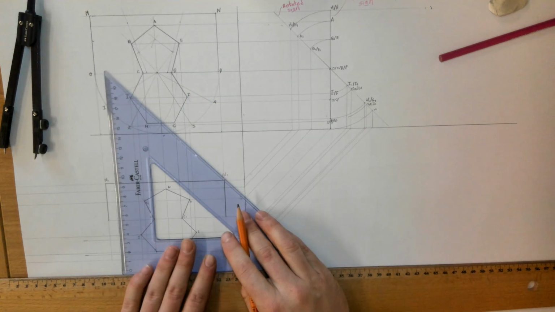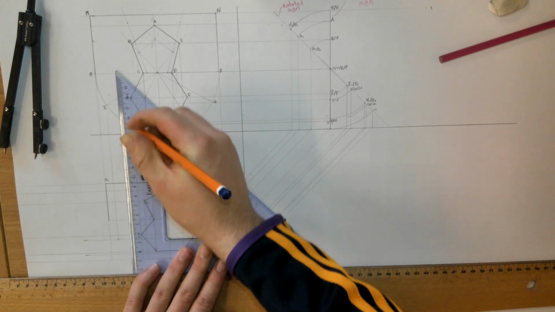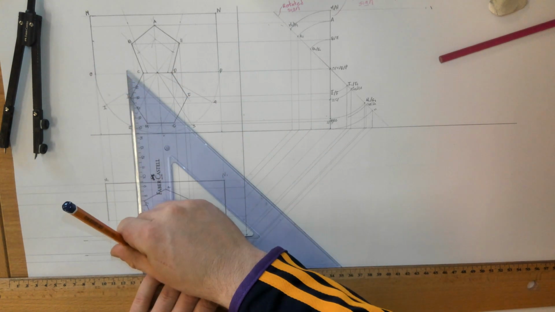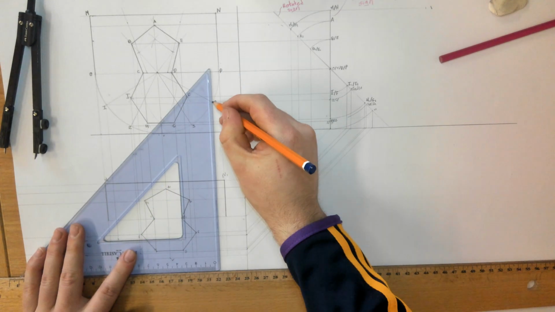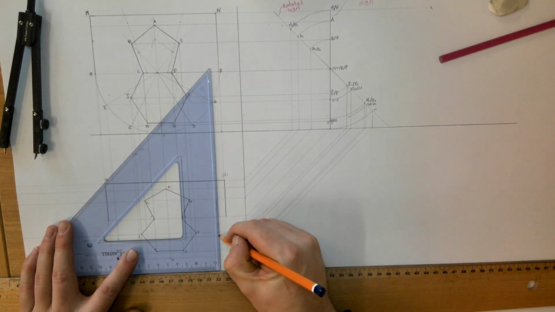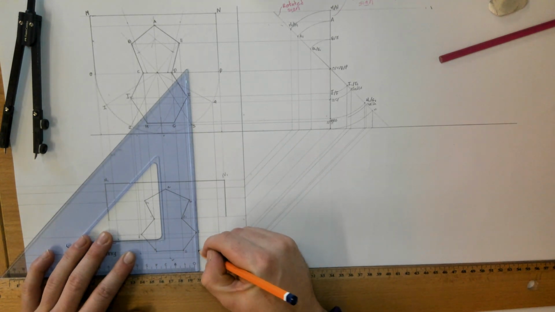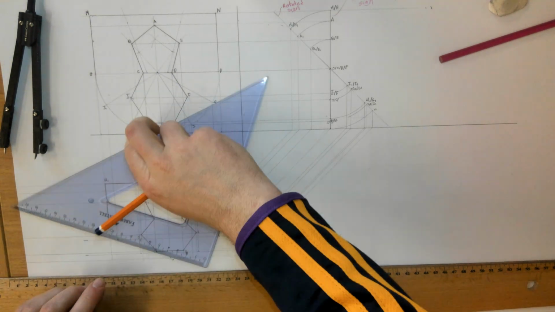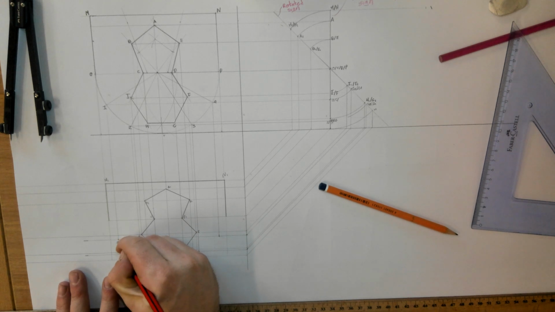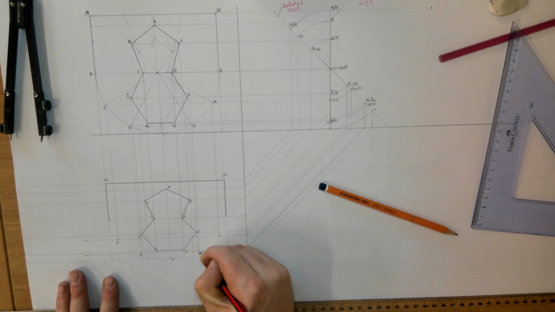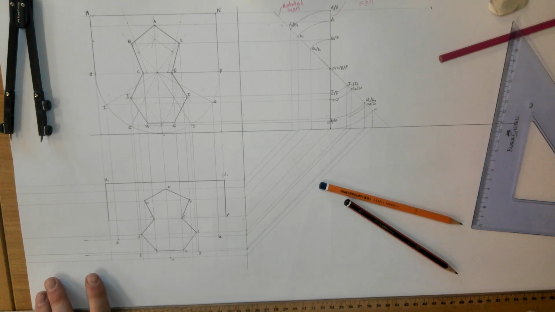Then I can drop 1 down, 2 down, and then we're going to freehand sketch these points in. So I'm going to pause and freehand sketch them in.